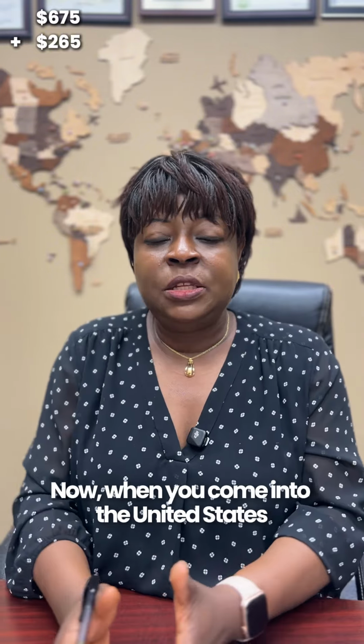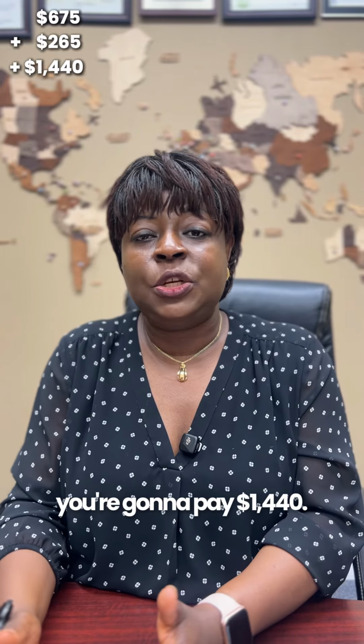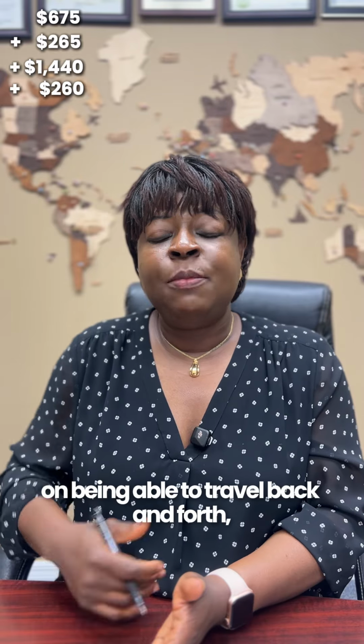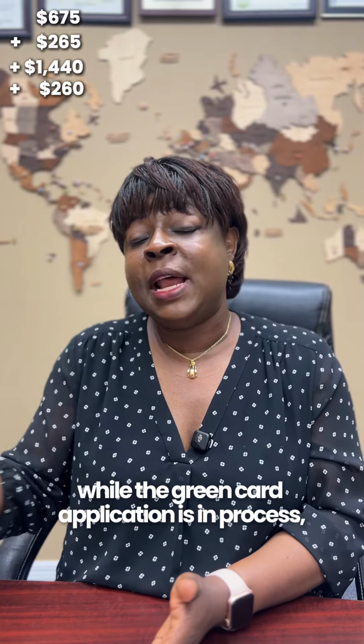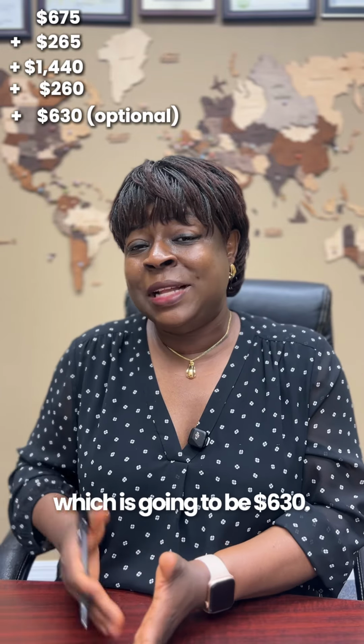Now, when you come into the United States and you file the green card, you're going to pay $1,440, $260 for the employment authorization. If you're planning on being able to travel back and forth while the green card application is in process, then you also want to apply for advanced parole, which is going to be $630.